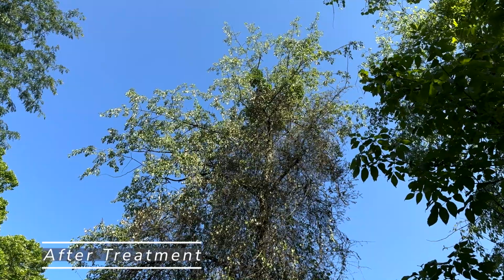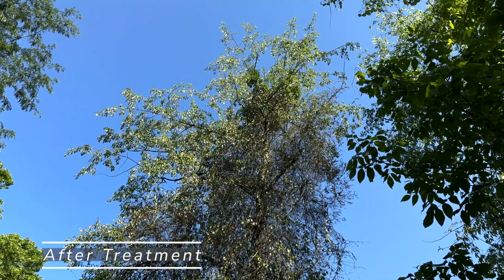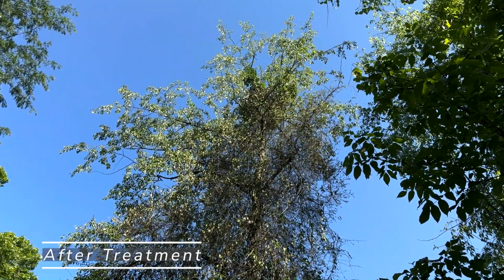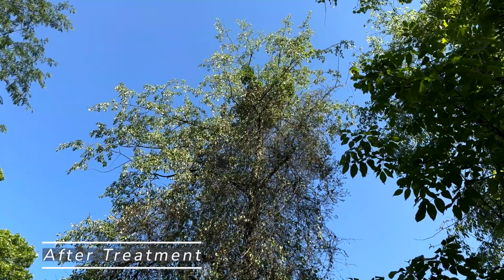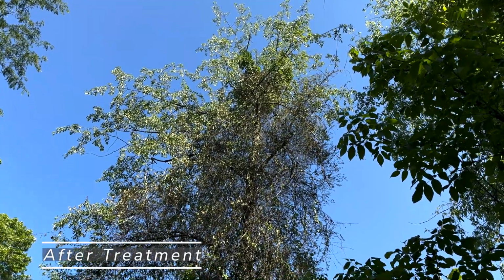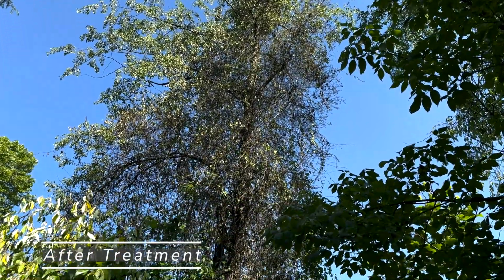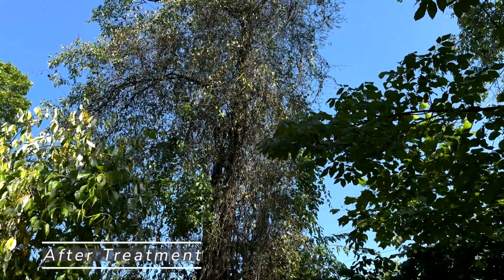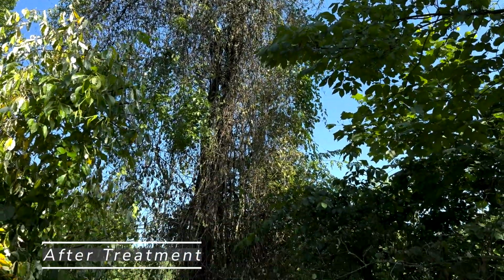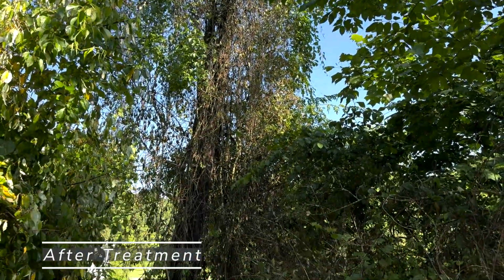And then what I will end up doing is following up with a herbicide application on the stumps of the bittersweet. So if I don't apply a herbicide to those stumps, this plant will vigorously resprout, and the problem will essentially become just as bad as it is today over time.